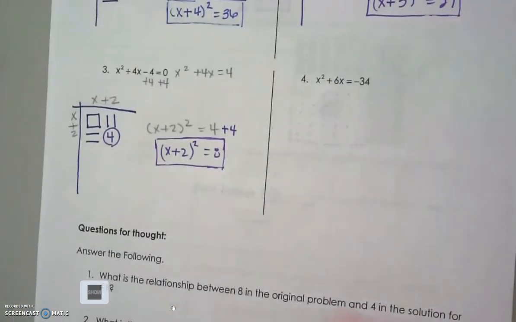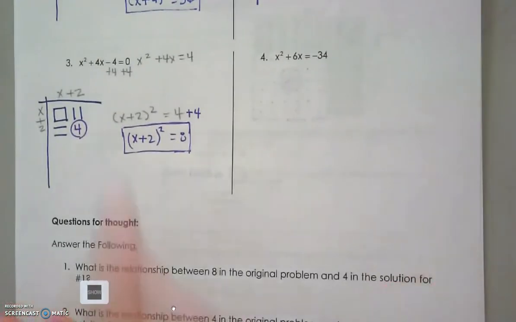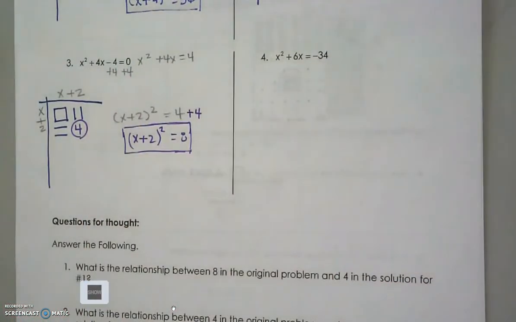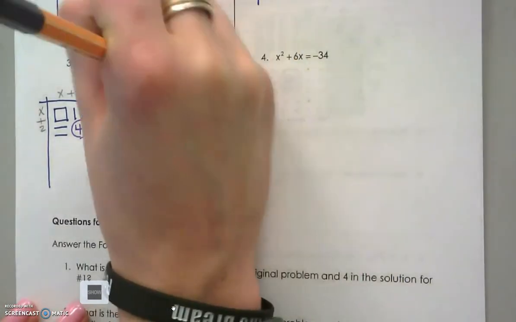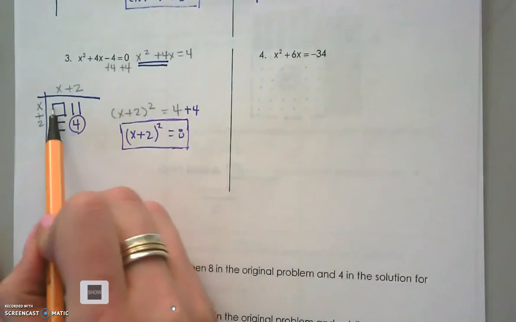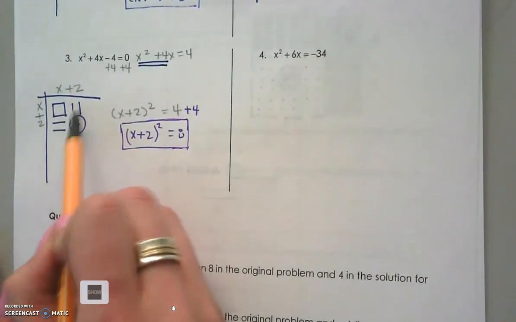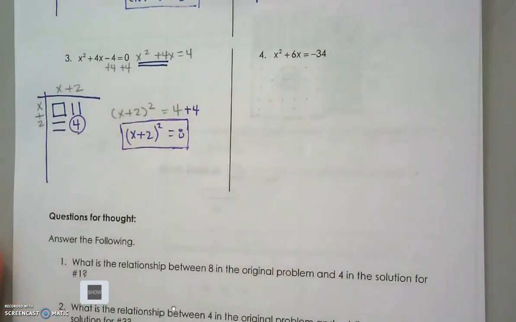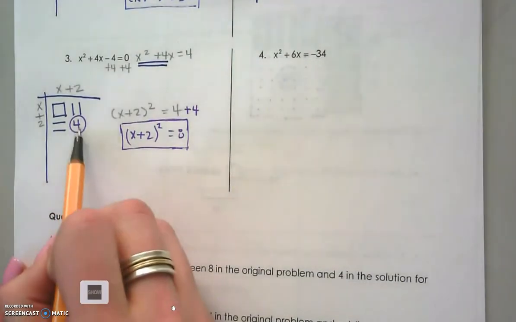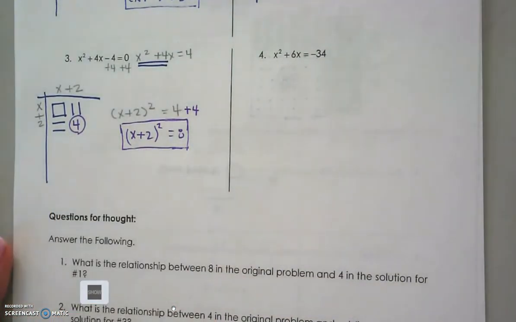Alright, so let's match our answers. Again, in number 3, you should have moved your constant first. We're going to represent these first 2 terms in my model, x squared, and I split up my 4 x's. So I'm missing 4 1s. 2 times 2 is 4.